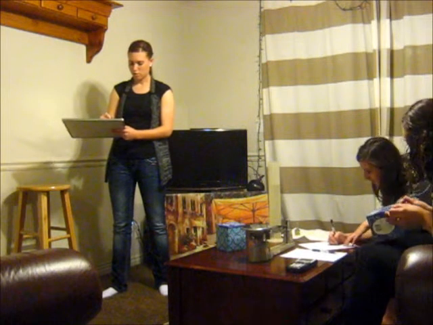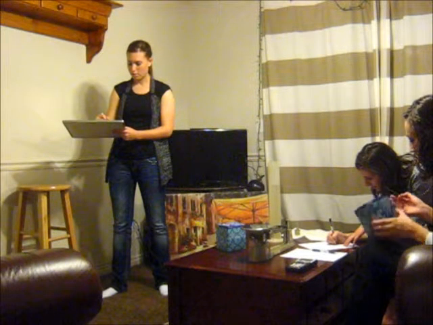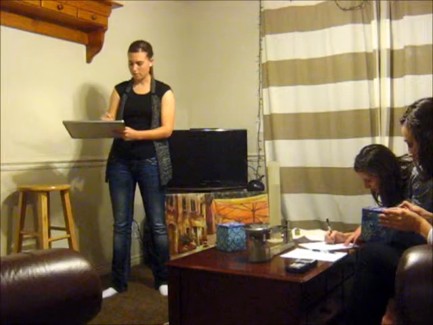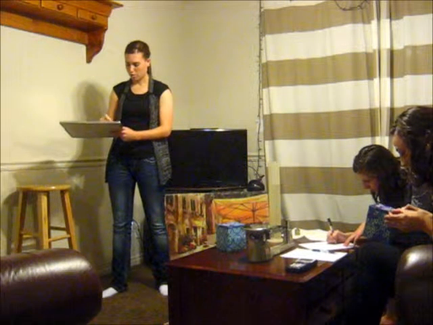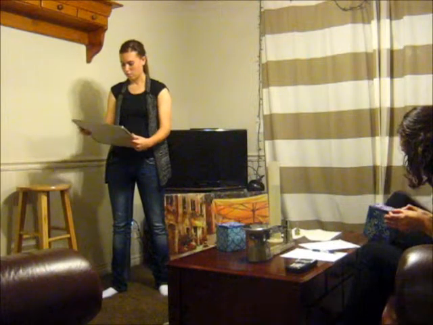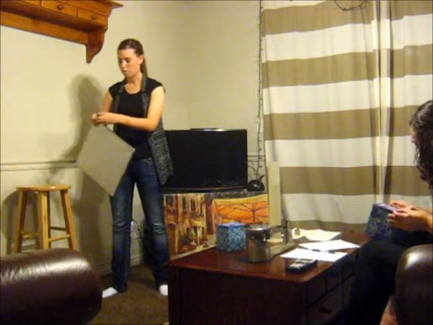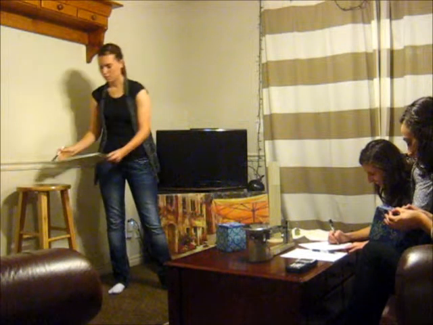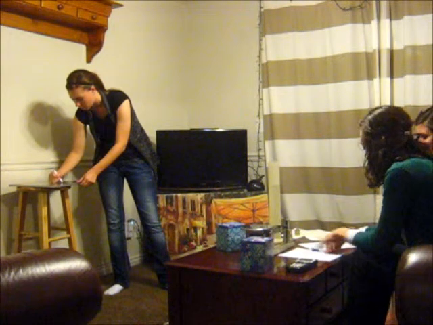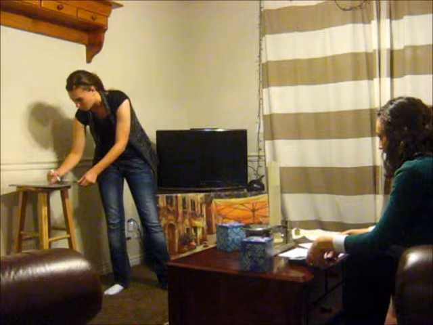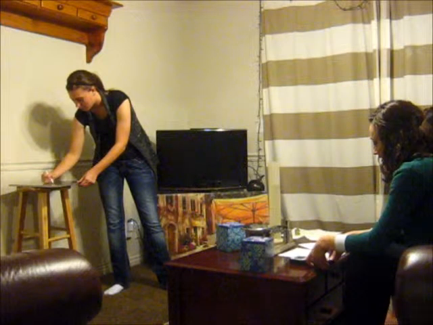So 12.75 is the height. Great. And then 11 for the width and 11 for the length. And we're in centimeters, right? Centimeters. Excellent.